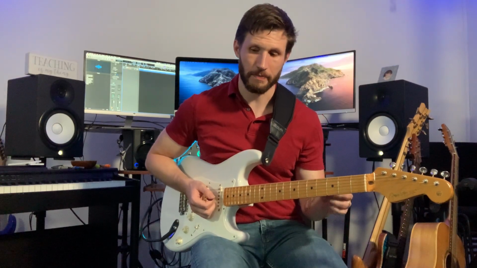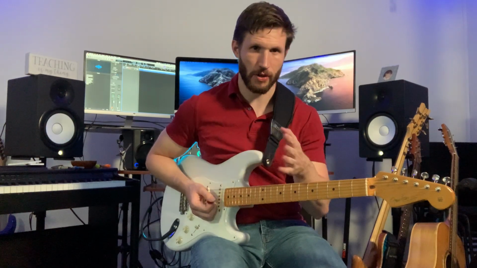Okay, the next chord is a G7 or a G dominant 7. Now this is a great blues and funk chord, and it can be used as a replacement for major chords sometimes. Okay, so there's music theory reasons for it, but the next 2 chords are types of major chords. So if you don't like the sound of one, try the other.